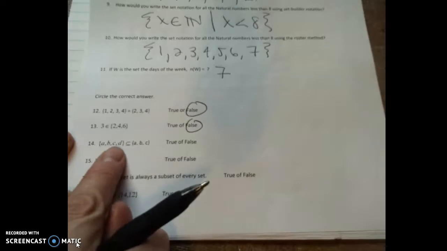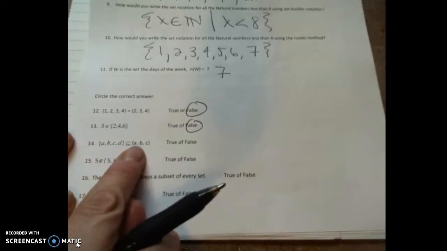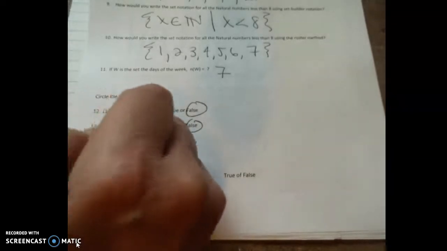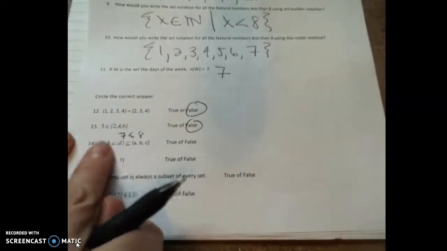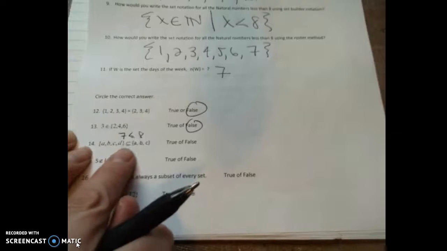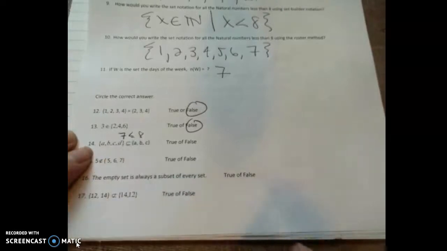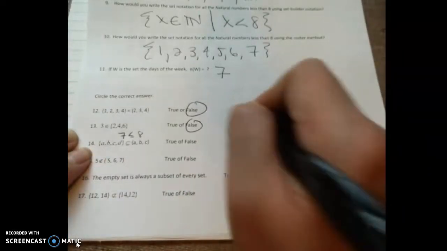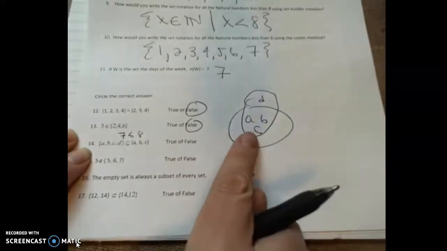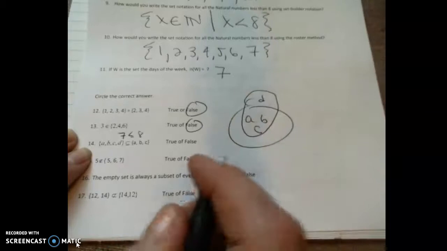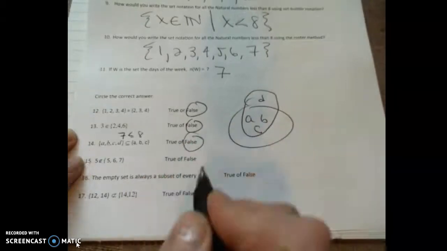Is {A, B, C, D} a subset of {A, B, C}? Remember, this is kind of like 7 is less than or equal to 8. The big thing has to be to the right, and the smaller has to be to the left, or equal in this case, because it can't equal it. So here the big set is {A, B, C}, and my set is {A, B, C, D}. Do you see how my set goes outside? It's not a subset, so that is false.